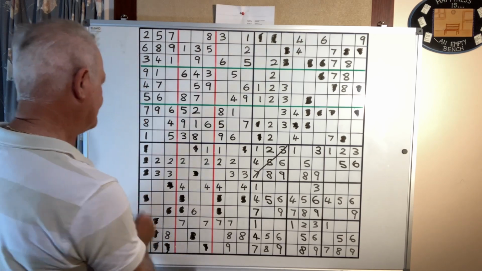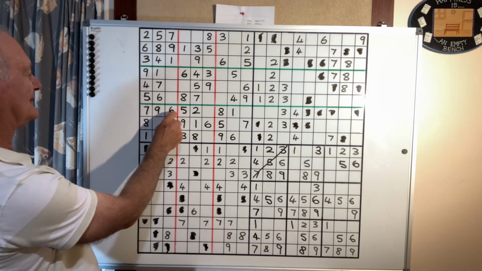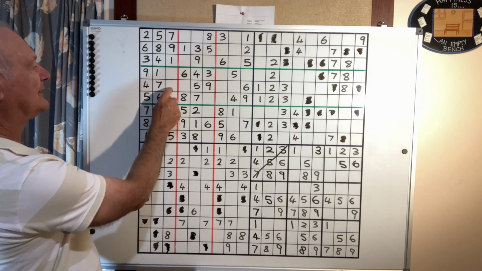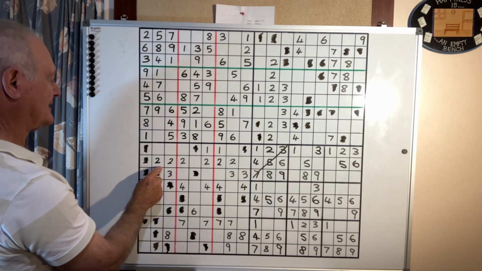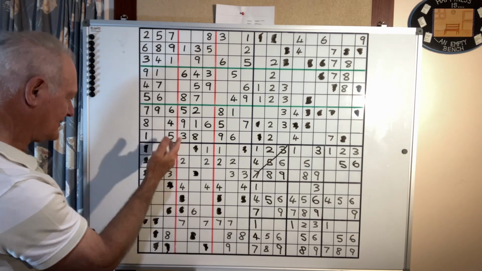Let's try the bottom. When we go to the bottom, these 3 cells are full. So this one must go to the middle. Still no joy there because we've got a 2 over there. But this one must go to the bottom, and no joy there. All right, so we'll leave that.